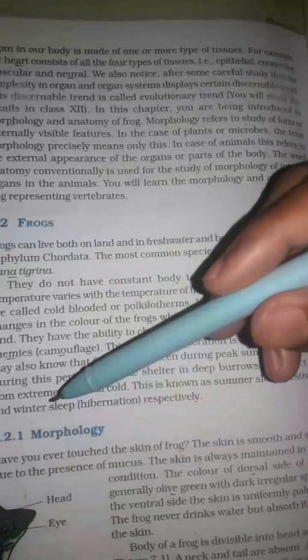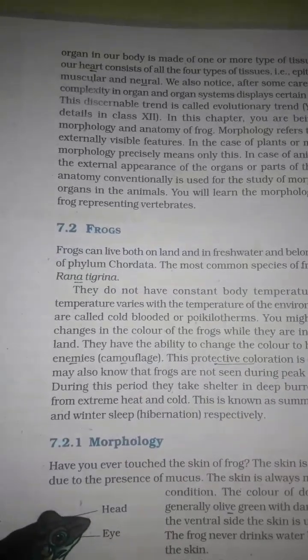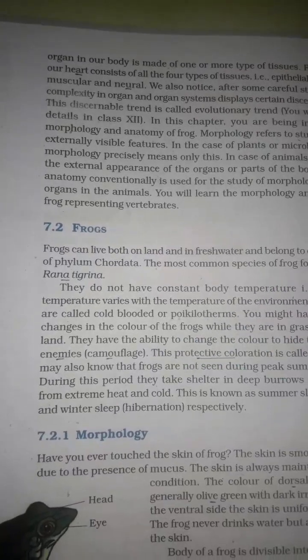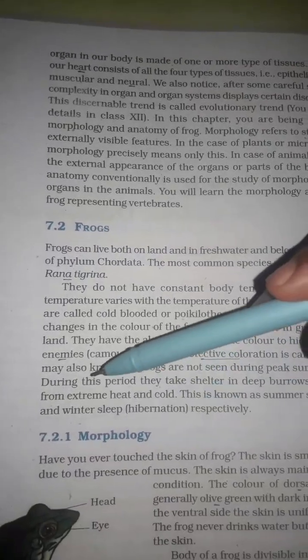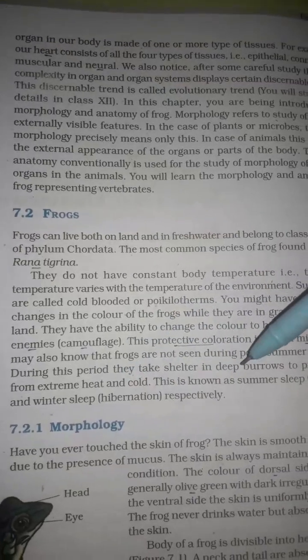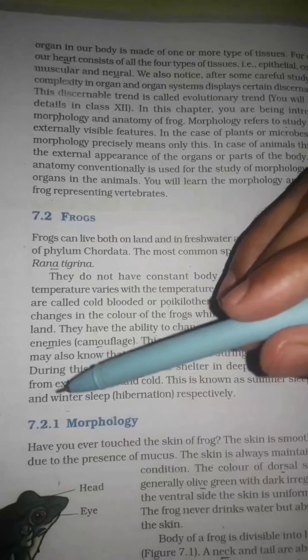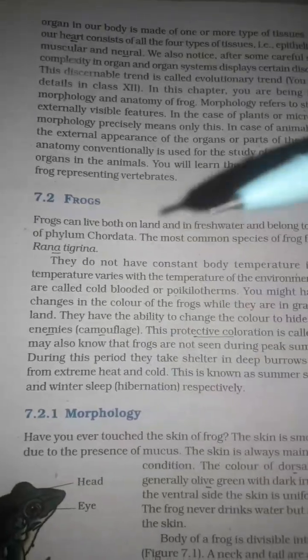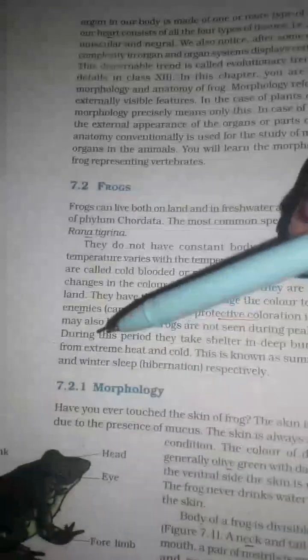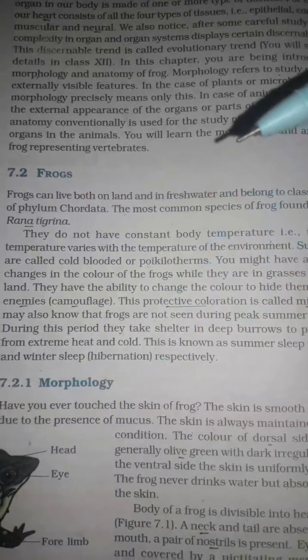They undergo summer sleep, which is estivation, and winter sleep, which is hibernation. Why do they go into this kind of adaptation? Because during this period they take shelter in deep burrows to protect themselves from extreme heat and cold. Very important, to protect them from extreme heat and cold.